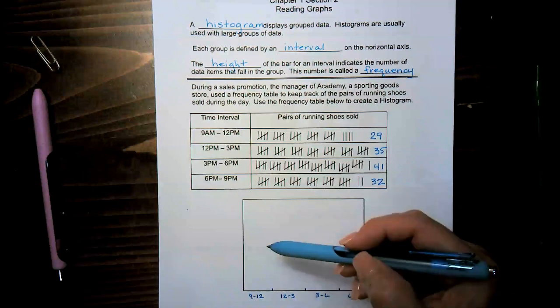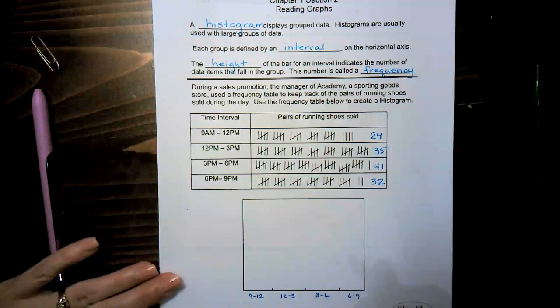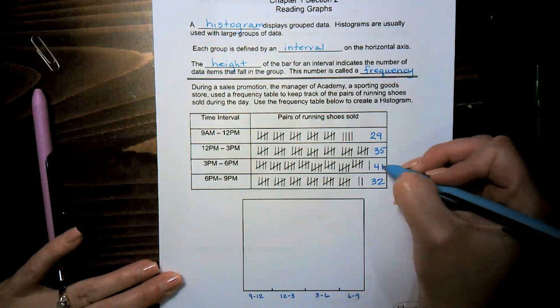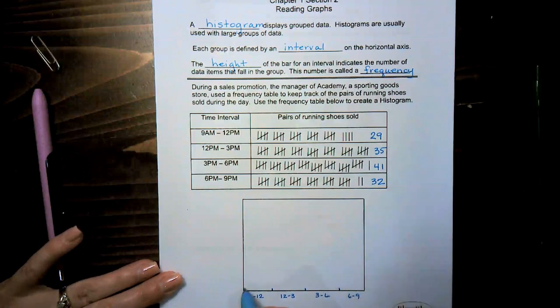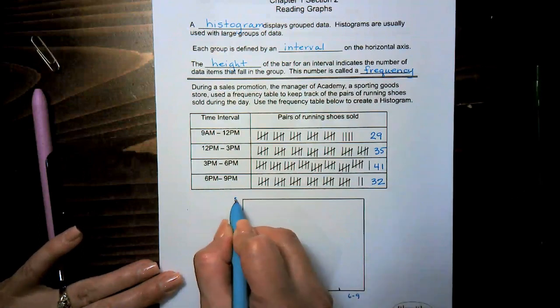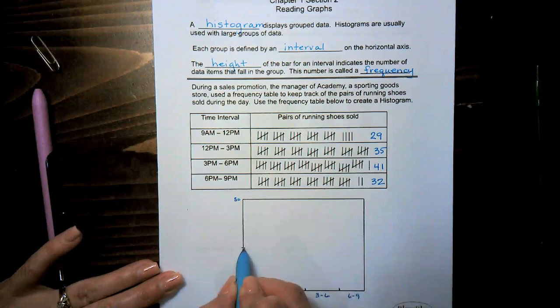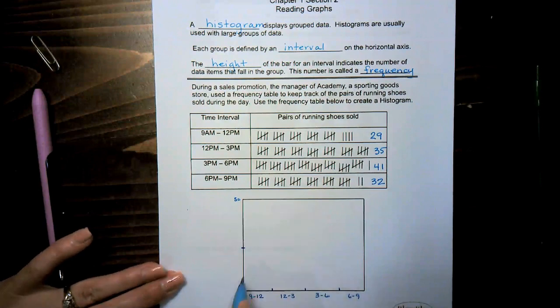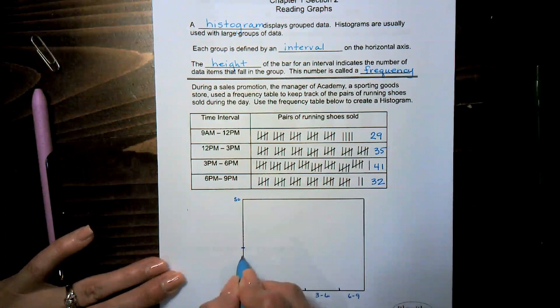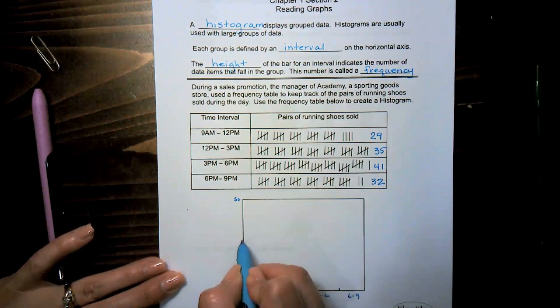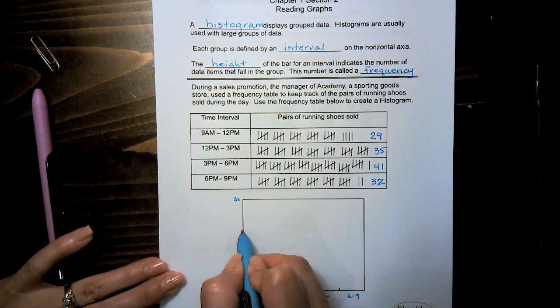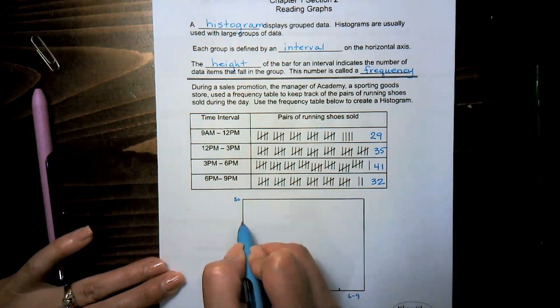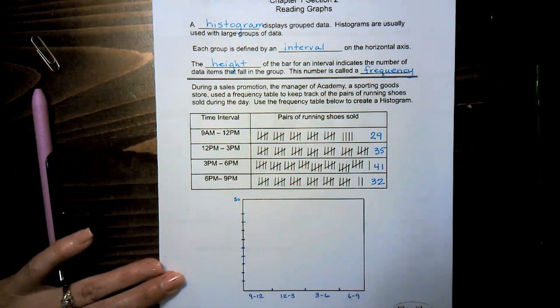And then on the vertical axis will be my number of pairs of shoes. And it looks like I need to go up to 41. So I'm going to go to 50. I'll make this 50. So halfway would be 25. And so then I'll just do 5 markers between this. So it'd be 5 and 10 and 15 and 20. Of course, I could be more precise with a ruler, but not necessary when we're just trying to get a feel. 10, 15, 20, and 25.